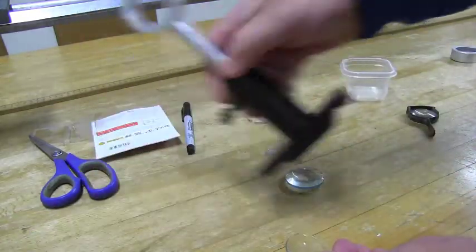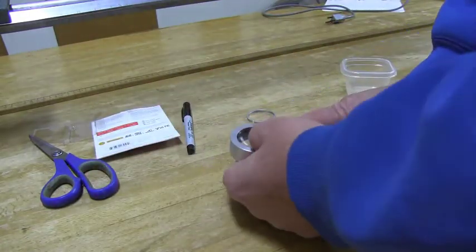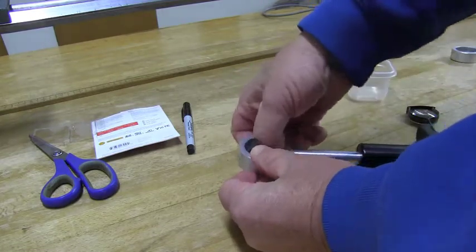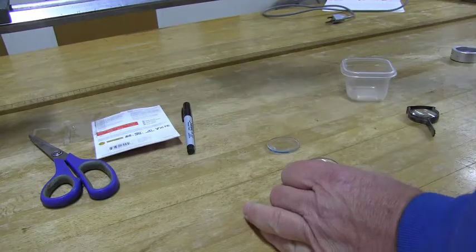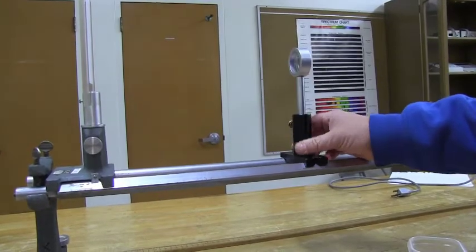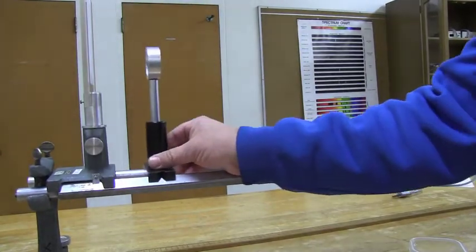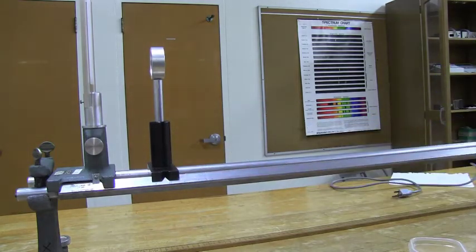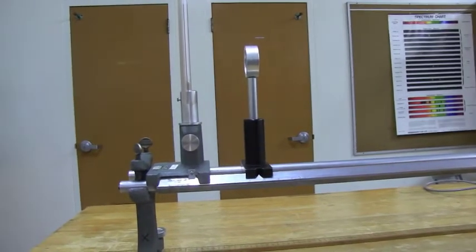So I'm going to take that one now, and I'm going to put it into my lens holder. And we're going to now set it on the optical bench once again. And let's see. And yeah, so look at that. It's actually in between.